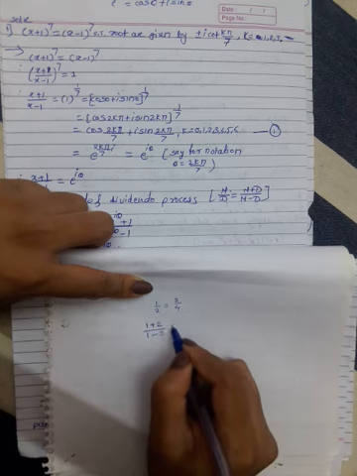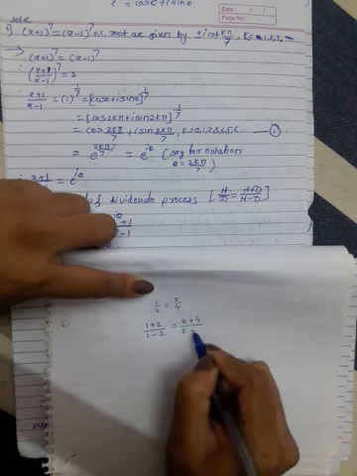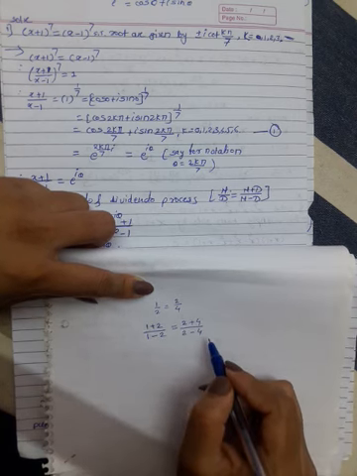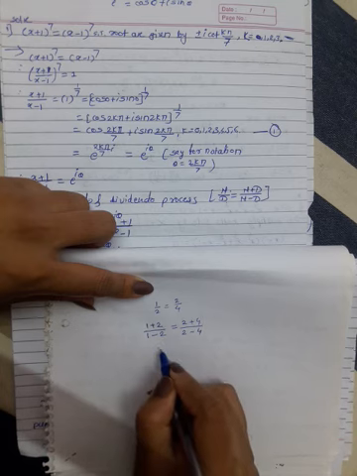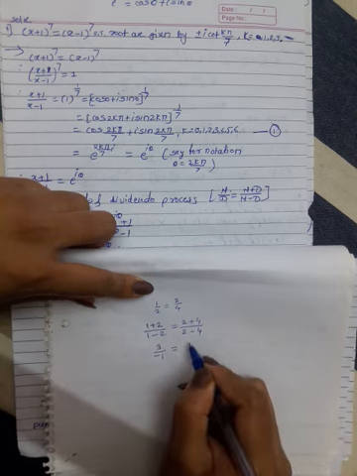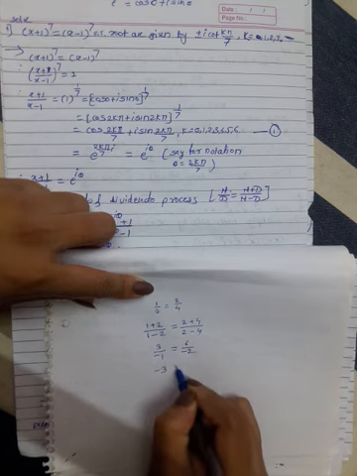Apply on both sides, which gives numerator plus denominator upon numerator minus denominator. We have to check whether this is equal or not. 1 plus 2 is 3 upon minus 1, which is equal to 4 plus 2, 6 upon minus 2. The answer is minus 3. Here also minus 3.